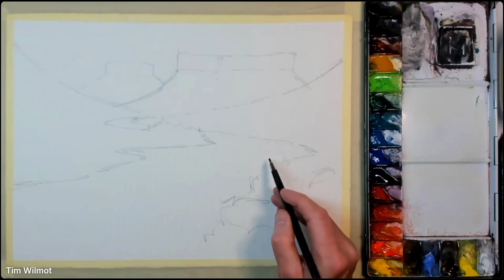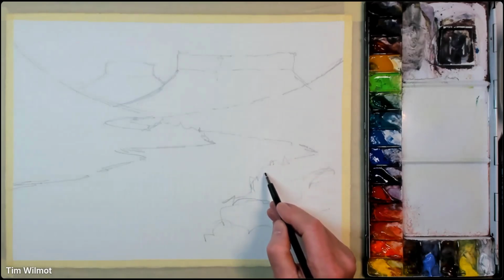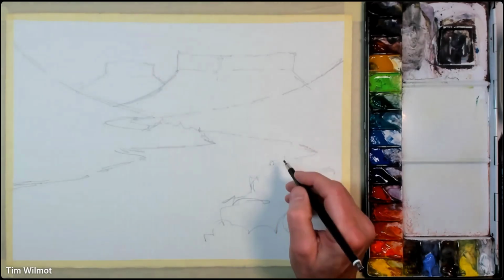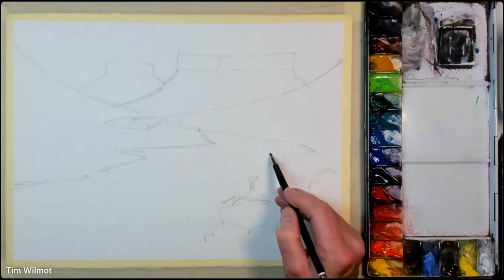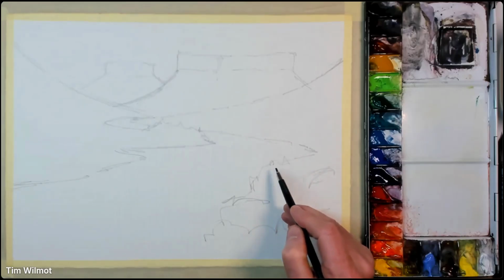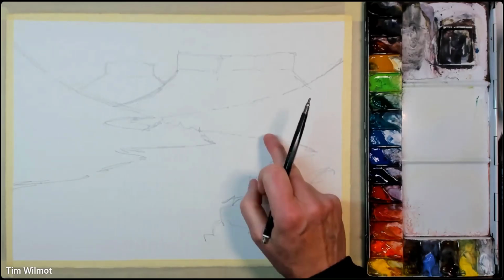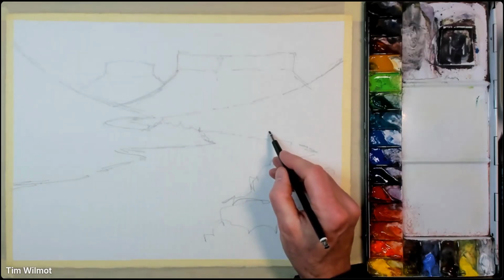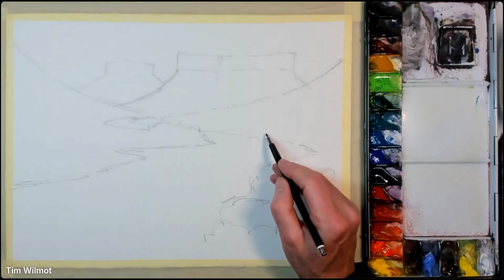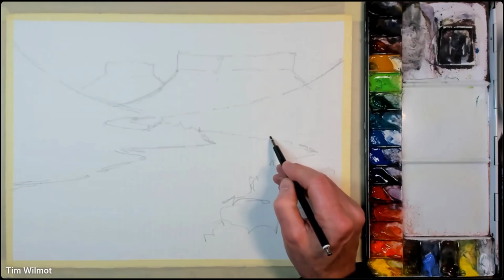Figure, which is going to be around about here. And I want the figure to be standing here, but with the top of the figure connecting with the far side.